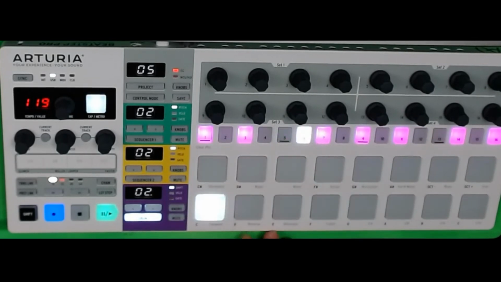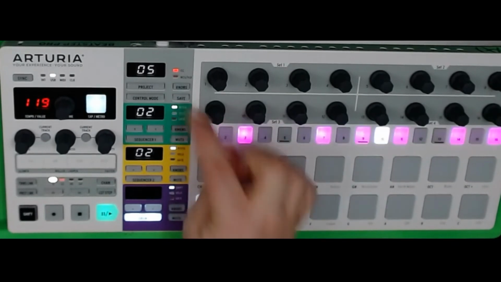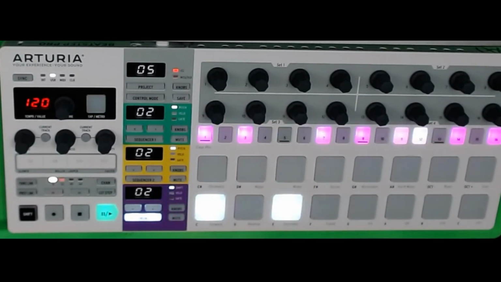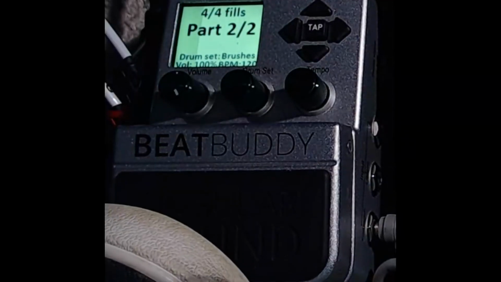Okay, and you notice how I changed some of the beats there. Now we're going to save this. We're going to save this to, notice how I did that. Now, what I'm going to do now is illustrate that I have these 2 patterns saved. I can switch between them. So, let's go to the BeatBuddy. We're going to do a transition.